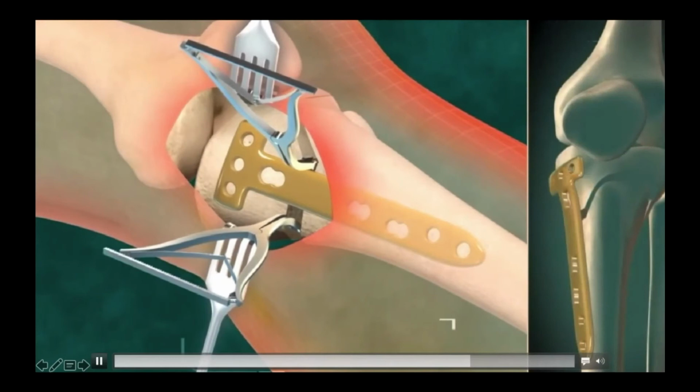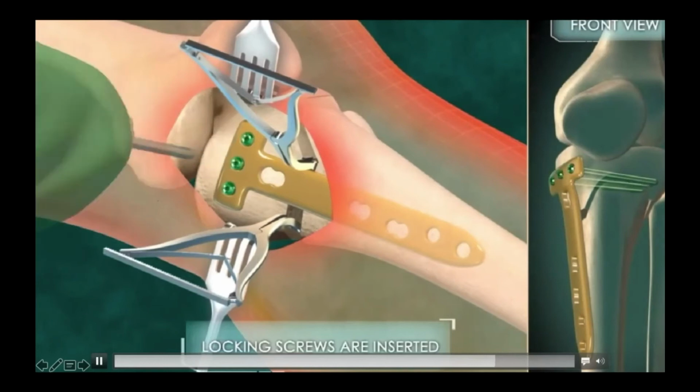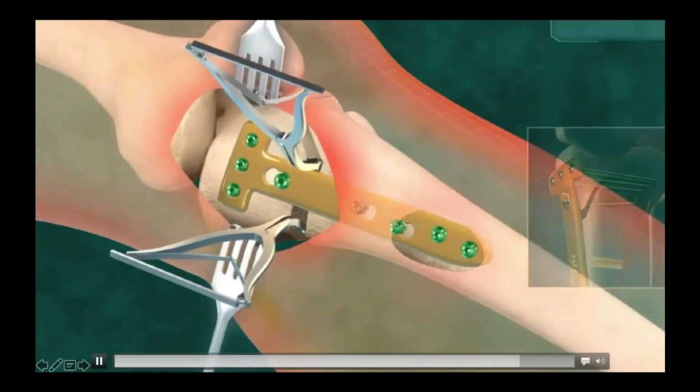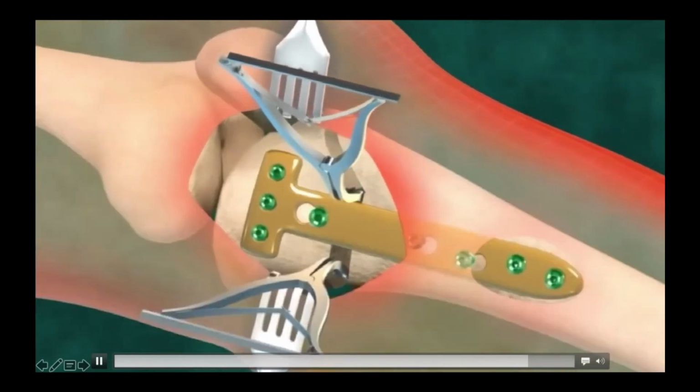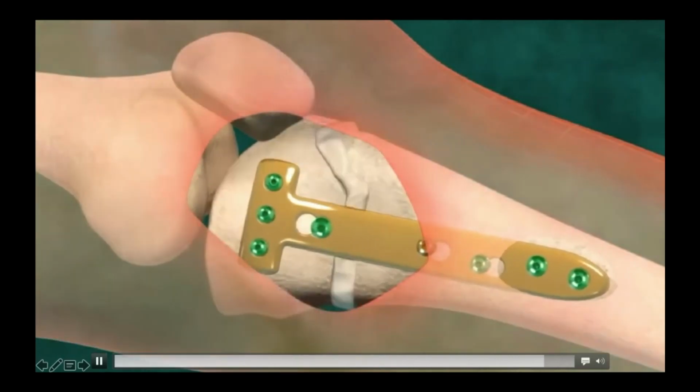Then you fix your screws. All this has to be under C-arm guidance. You get a lot of exposure of C-arm so that your screw passes in the correct direction and they are of the correct size. And after that, you remove your distractors and you close your skin in layers.